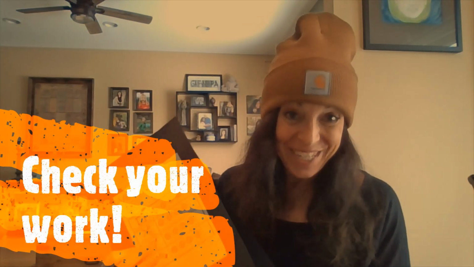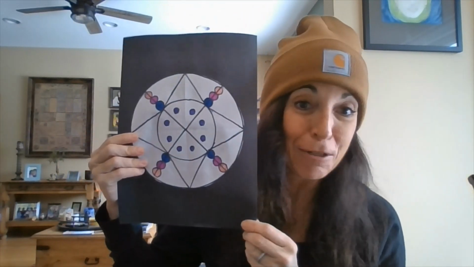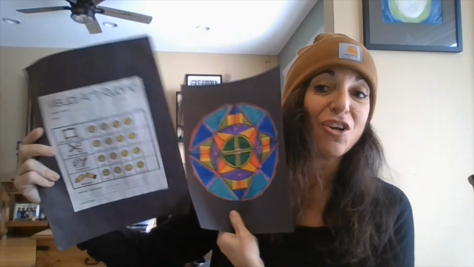When you have finished your radial symmetry design, whether it's as detailed as this or a simpler design like this, they are both exceptional, and really it's a learning process. But I want you to ask yourself those questions.